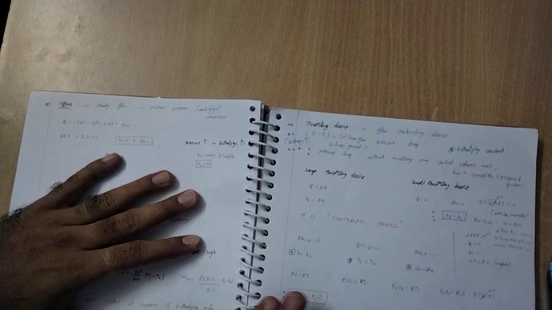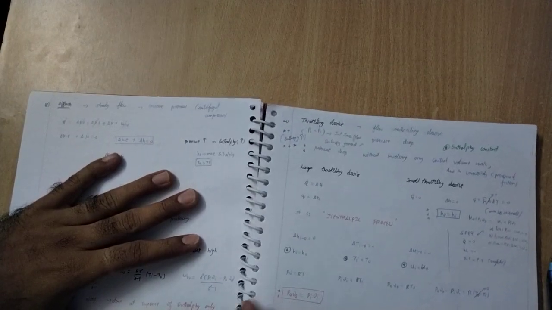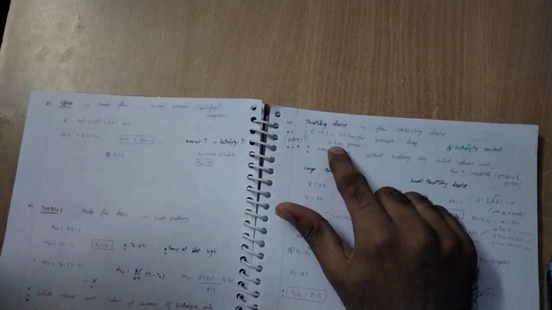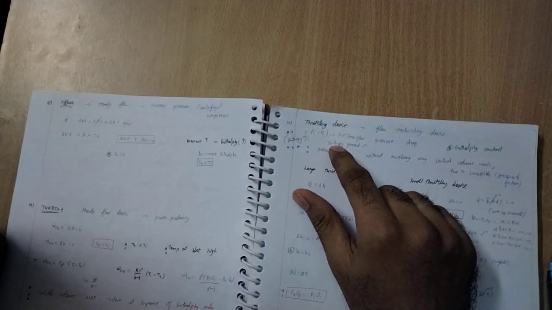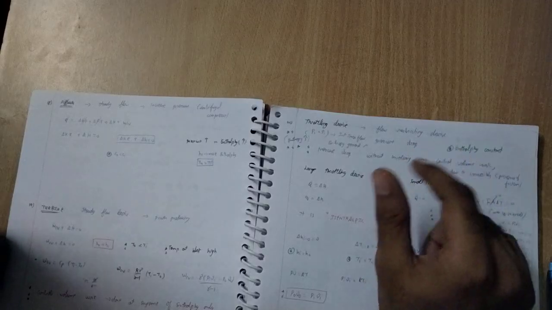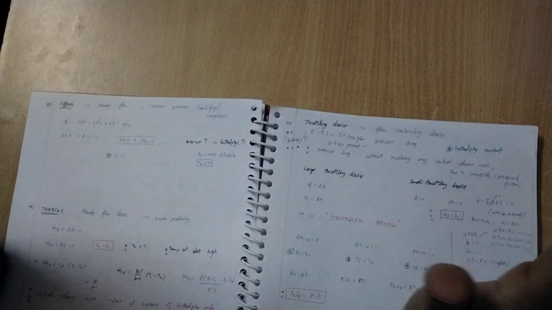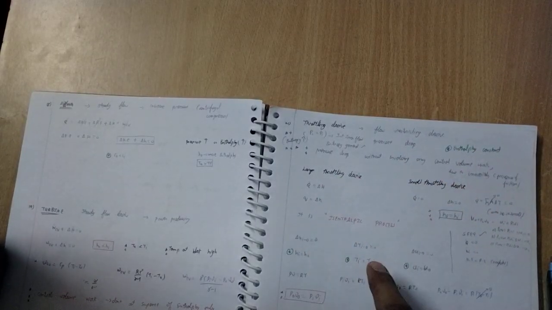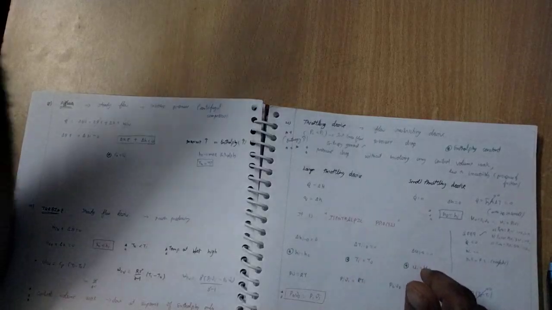Throttling device is such a simple thing, so no need to complicate yourself. You can see the flow restriction device, and the inlet pressure will be much higher than the outlet pressure. In throttling devices the pressure drop will occur, but the enthalpy will remain constant. Since enthalpy remains constant, it means the temperature, the internal energy, each and everything will be constant.